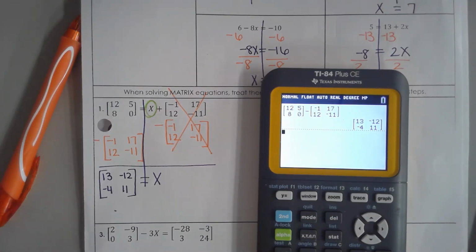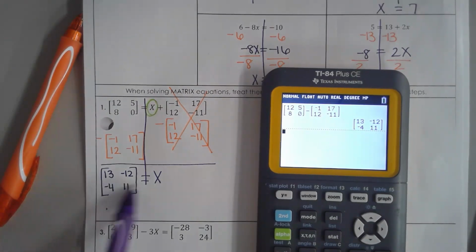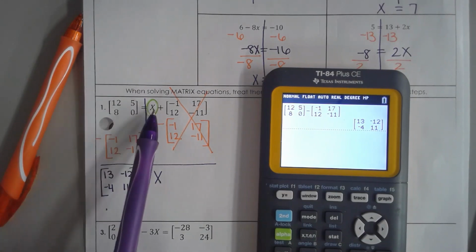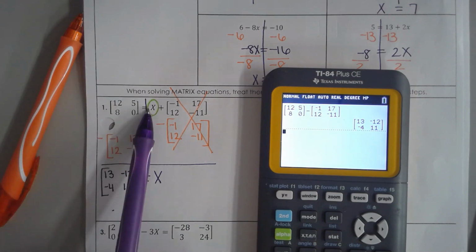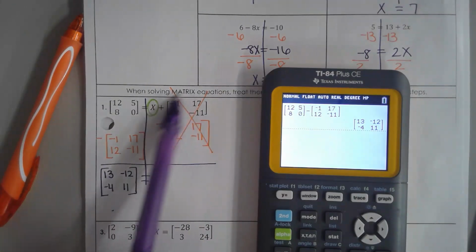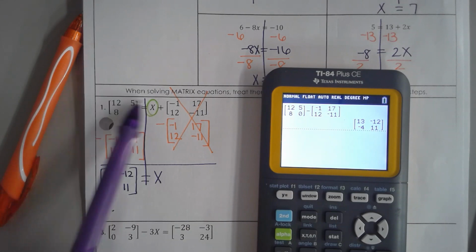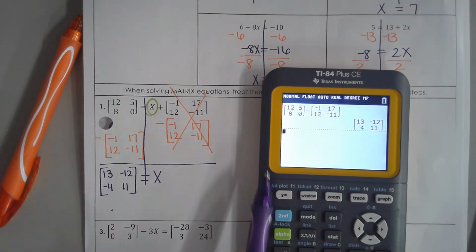Now, you can check your answers on these problems. This is what I got for x. So if I go back and plug that in and I type in my x plus this matrix in my original problem, it should give me 12, 5, 8, 0. So I'm going to try that.